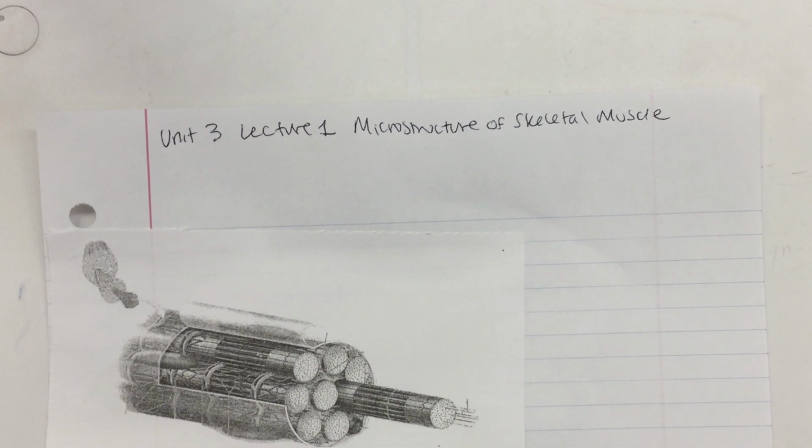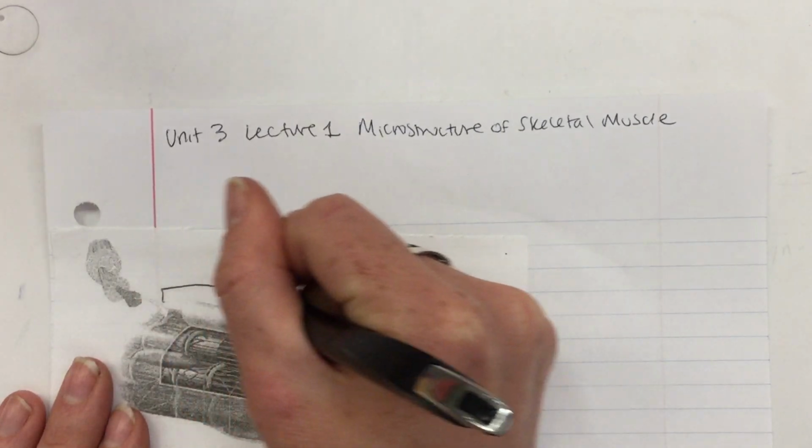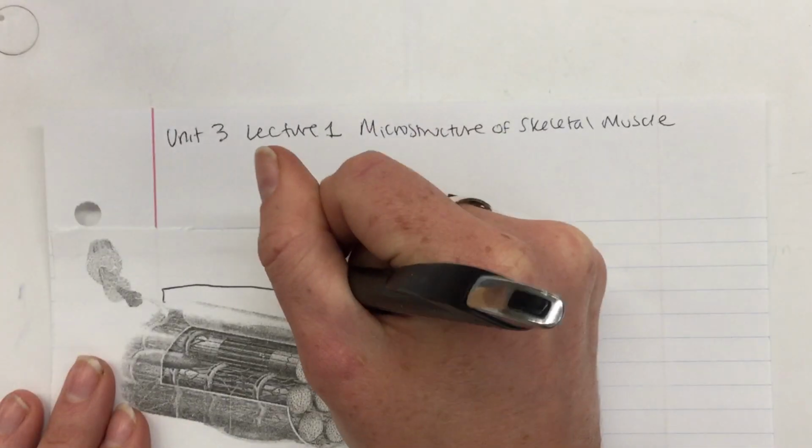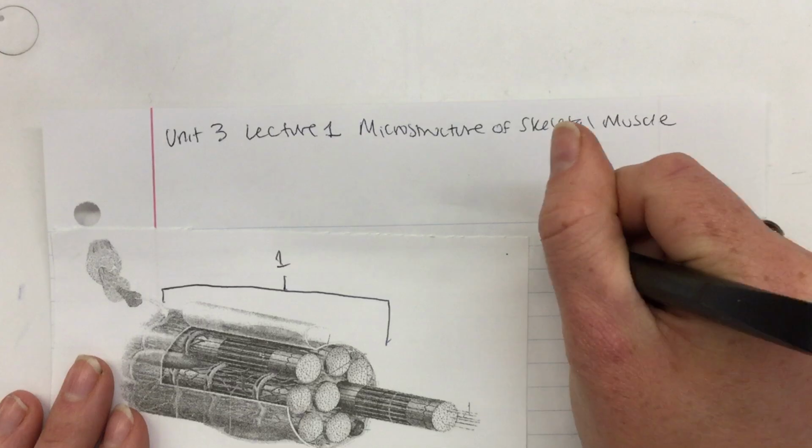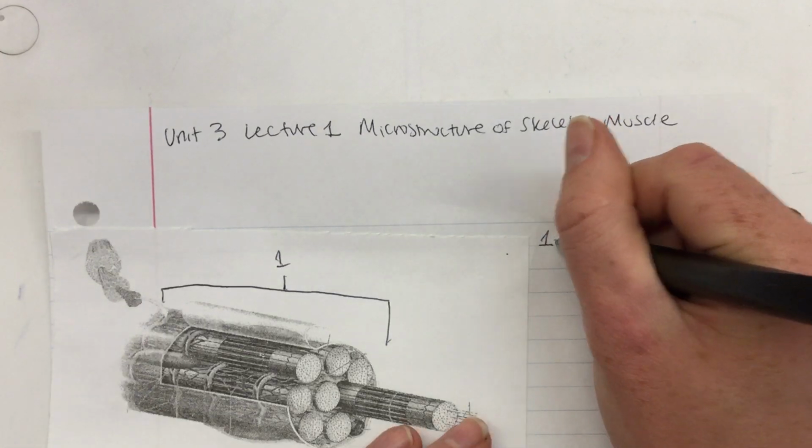So, this is kind of like a Russian doll, right? You open a circle, there's another circle inside, another circle inside, another circle inside, and smaller and smaller and smaller. So we're going to start by labeling this entire piece as number 1, which is a muscle fiber, as we've defined on the last page.